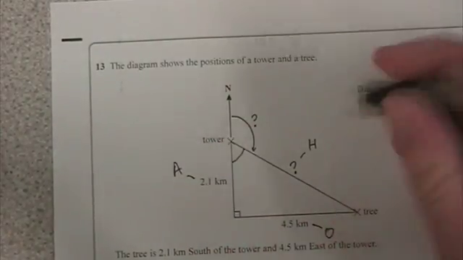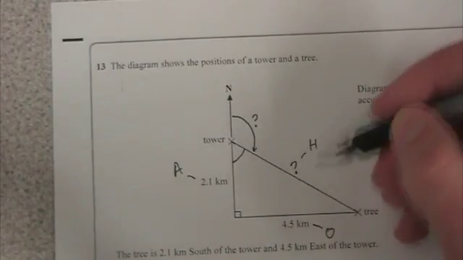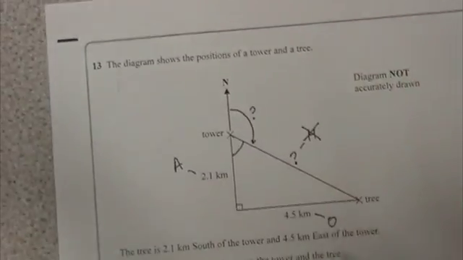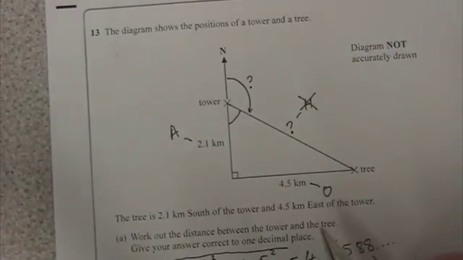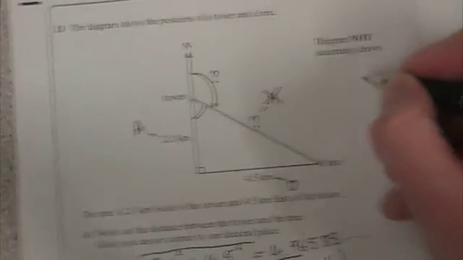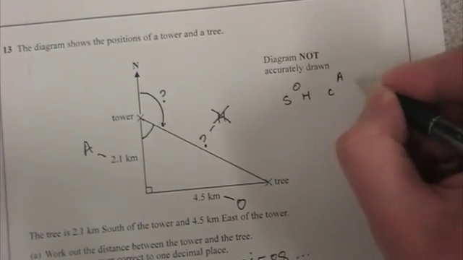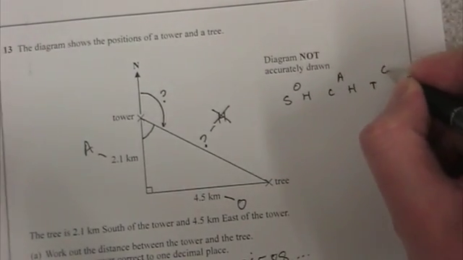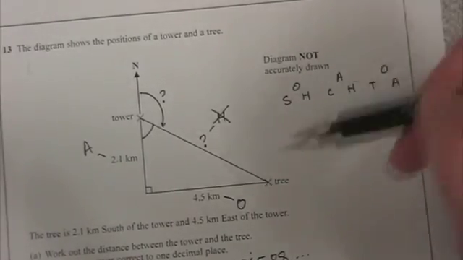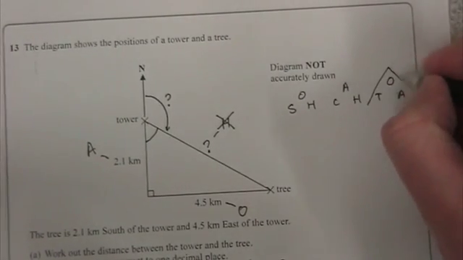Now, I have actually just found out what the hypotenuse is, but in case I got that bit wrong, I'm not going to use the hypotenuse today. I'm just going to use the opposite and adjacent. So I'm going to write out SOHCAHTOA. And the one I want to use is the only one that's got opposite and adjacent in, which is the tan rule one here.